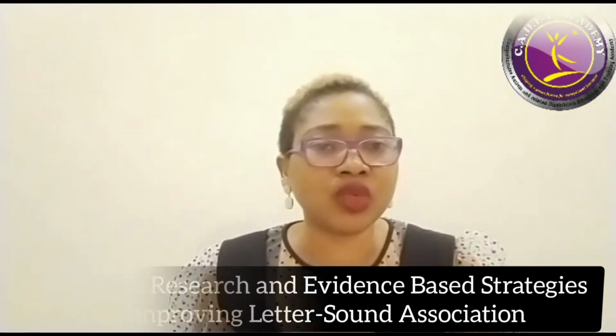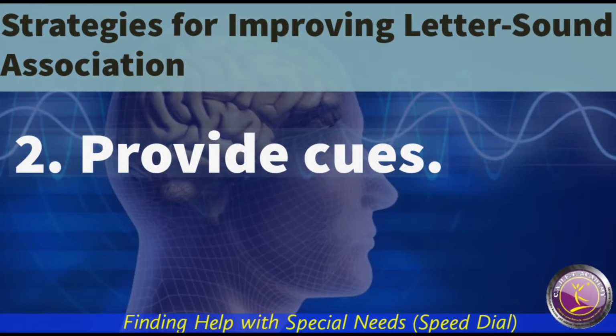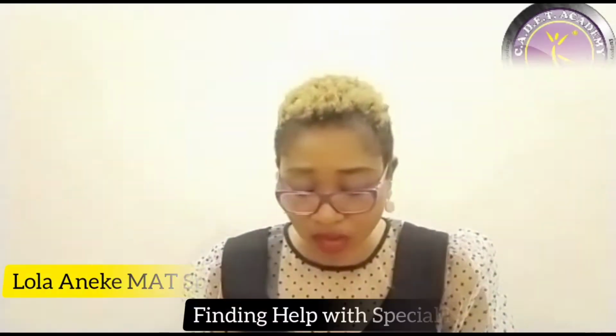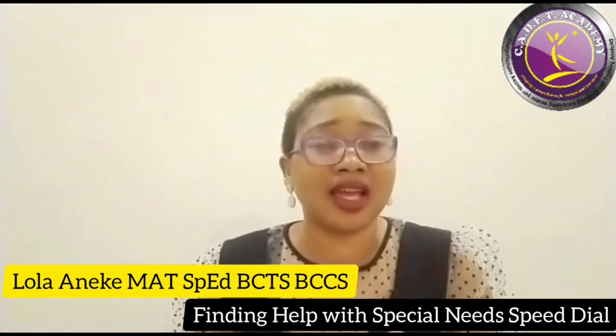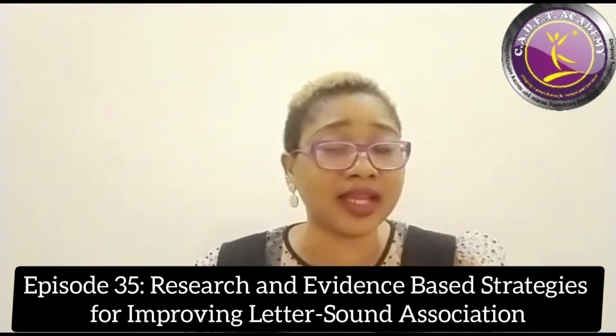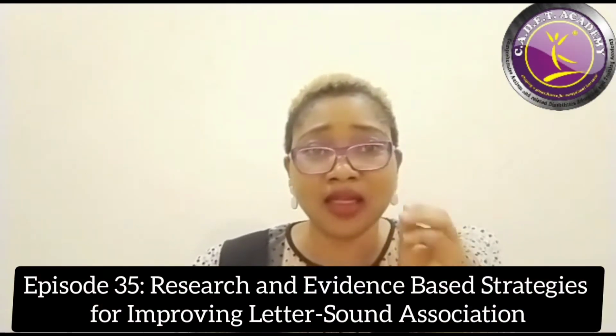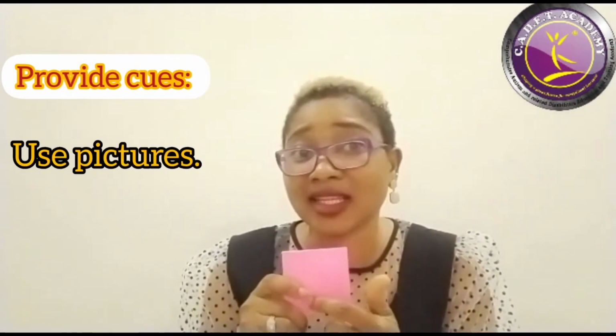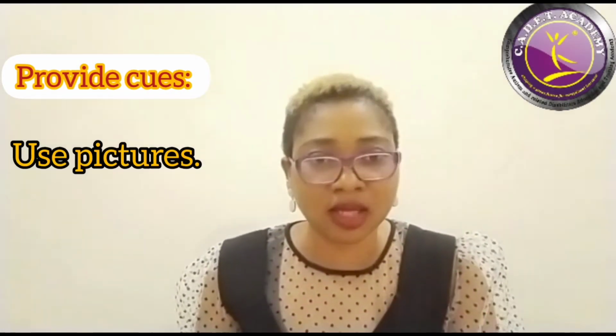Now the next strategy will be to provide cues. You want to use pictures for the child to remember, like those cards that have A for apple, B as in ball. So when you say spell or write for me, and the child thinks, is it the long vowel or the short vowel? You want to use a picture to say A as in apple, so the child sees that. There's a way to provide a clue.